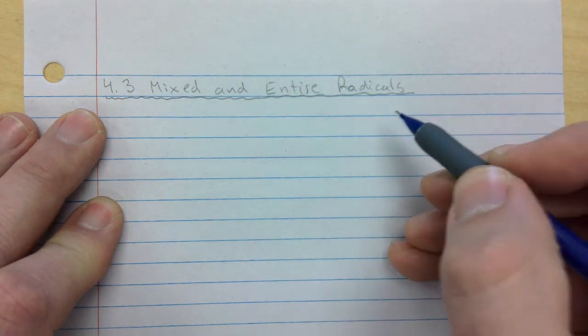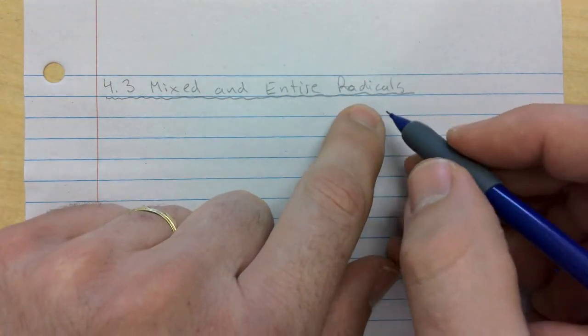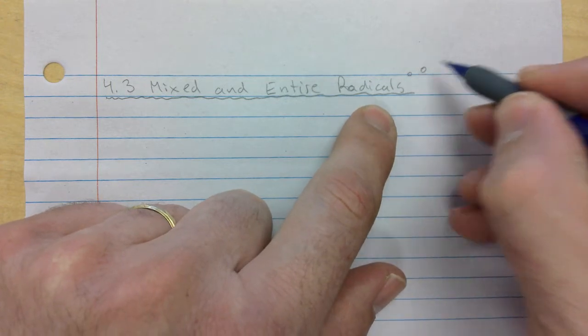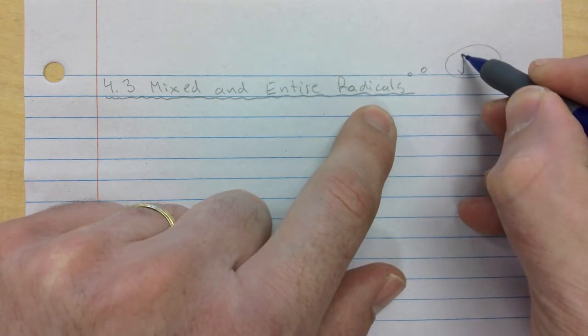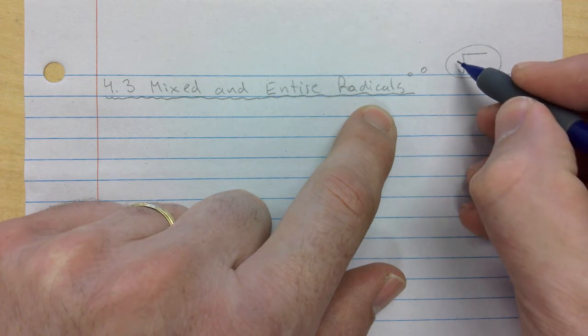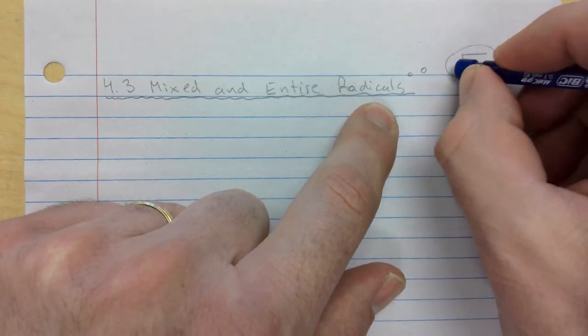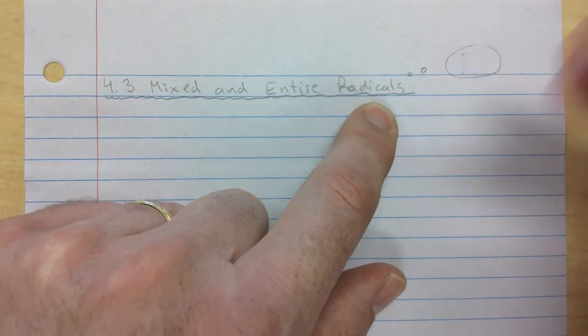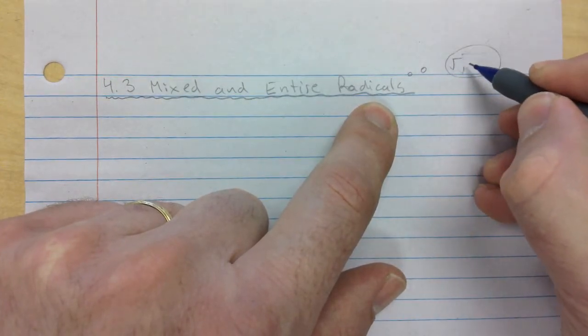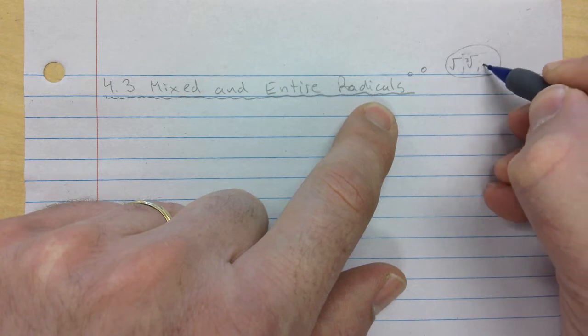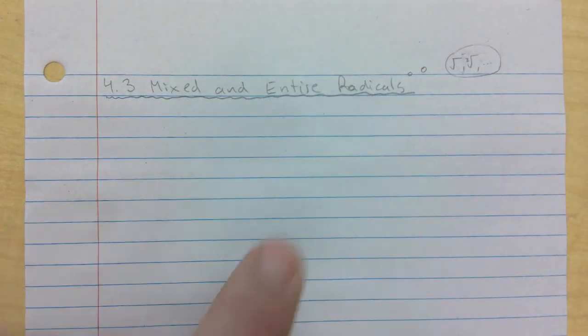And radicals, right? Remember, you should be thinking roots. Could be square roots, right? Like it's just roots in general: square roots, cube roots, and so forth. So different kinds of roots.